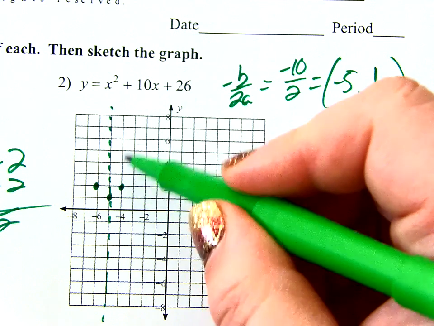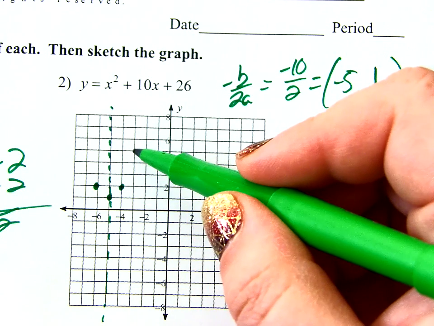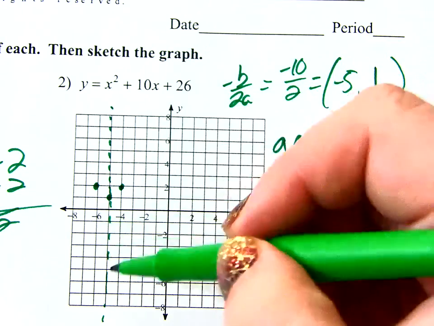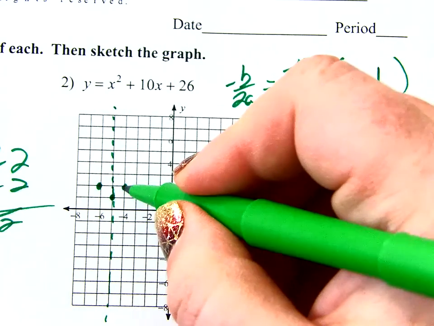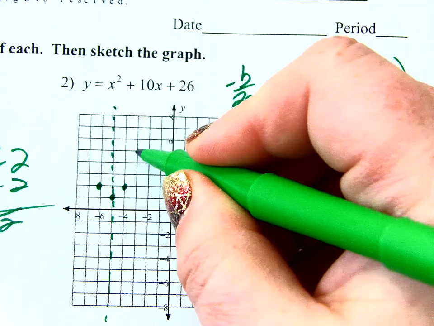So starting at your vertex, you go up 1 over 1. To get to the next point, it's up 3 over 1. And if you had to keep going, it'd be up 5 over 1. So you're going up the odds. So from here, I can just go up 3, 1, 2, 3 over 1.